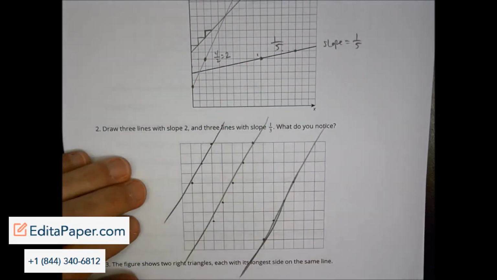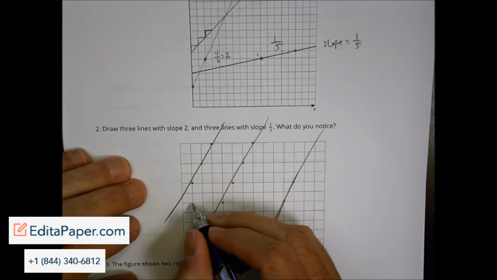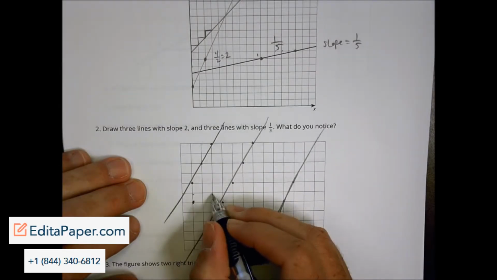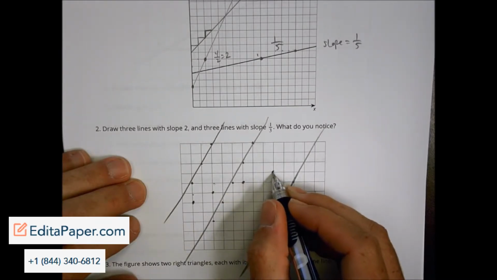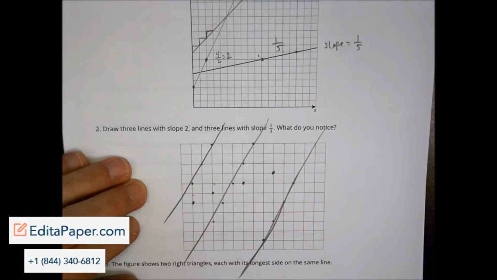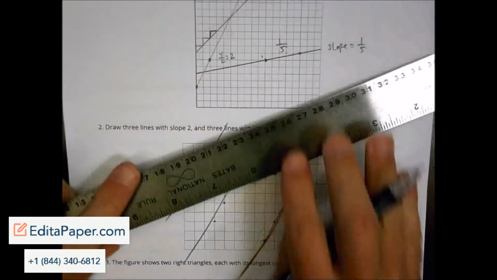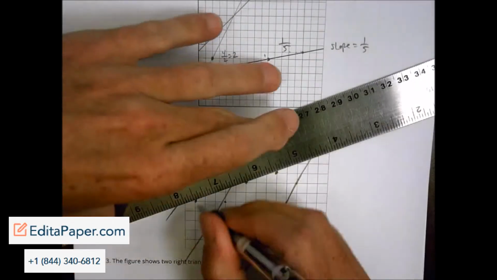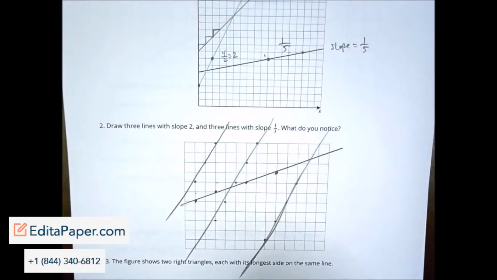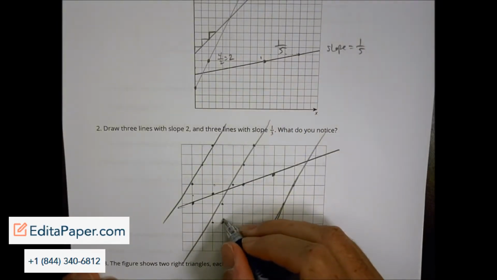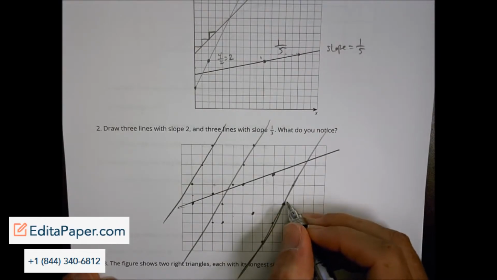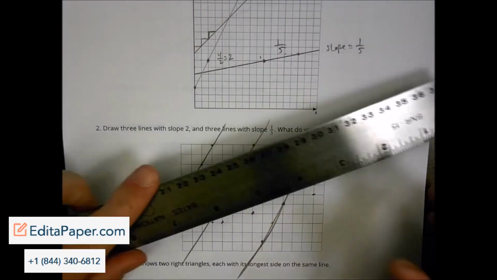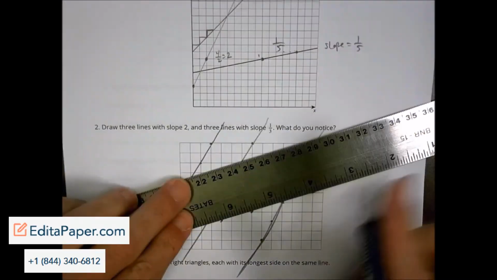If I did the 1/3 part, and let's just say I start here, I'm going to go up 1 over 3, up 1 over 3, up 1 over 3, and we end up with a line that looks like this. Probably better to use a ruler, right? Do another one. Here's 1 over 1, 2, 3, up 1 over 3, up 1 over 3, and we end up with a line like so.